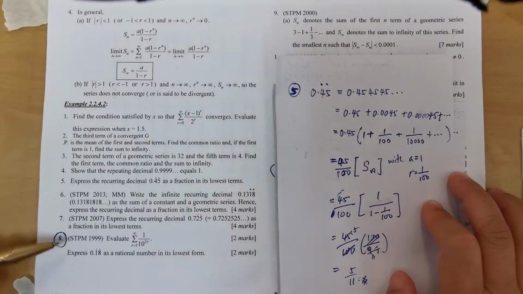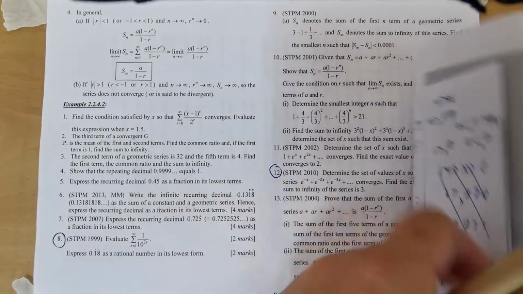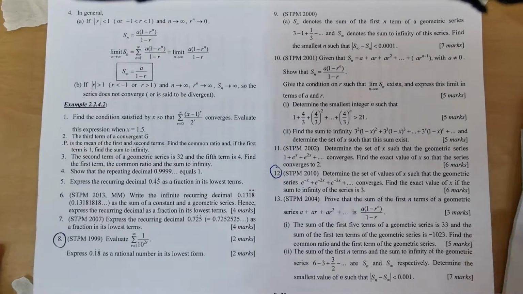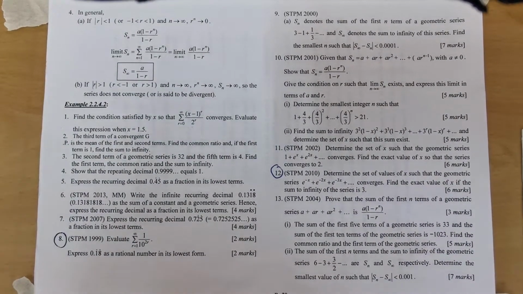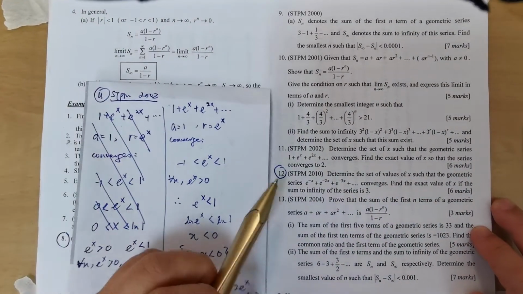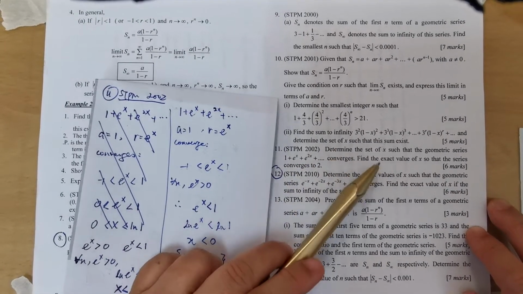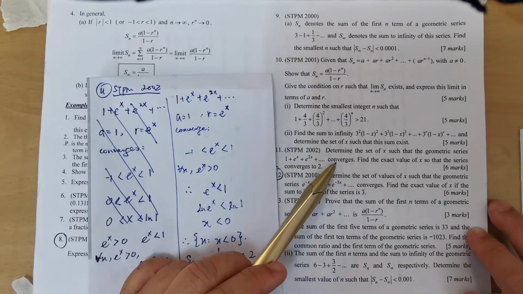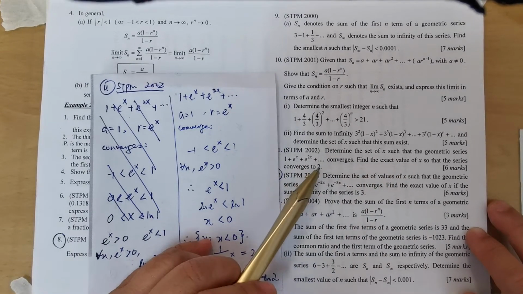You see, question 8 is also another question which involves the recurring decimal. All right. Okay. So we will discuss one more question, which is question 11. All right. Question 11. STPM 2002. You're asked to determine the set of x such that this geometry series will converge. Then find the exact value of x so that the series converges to 2.